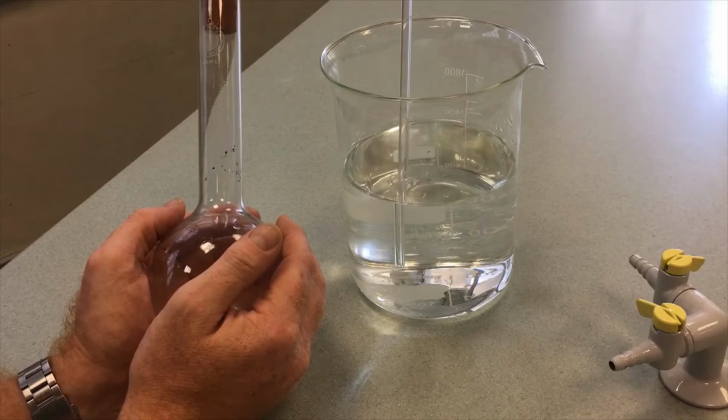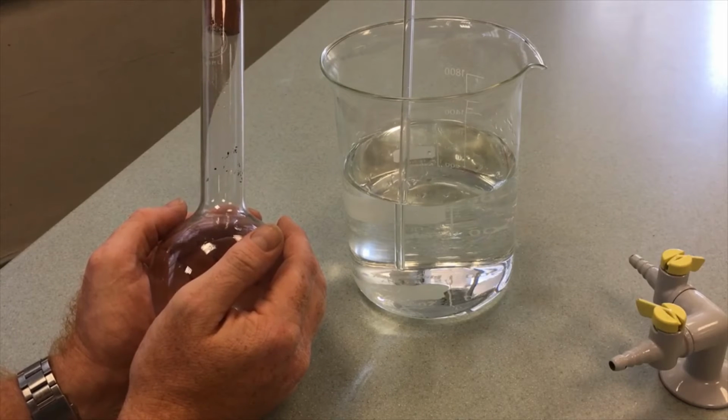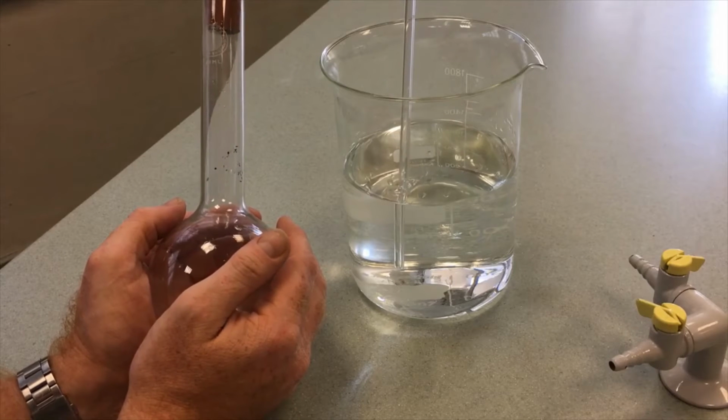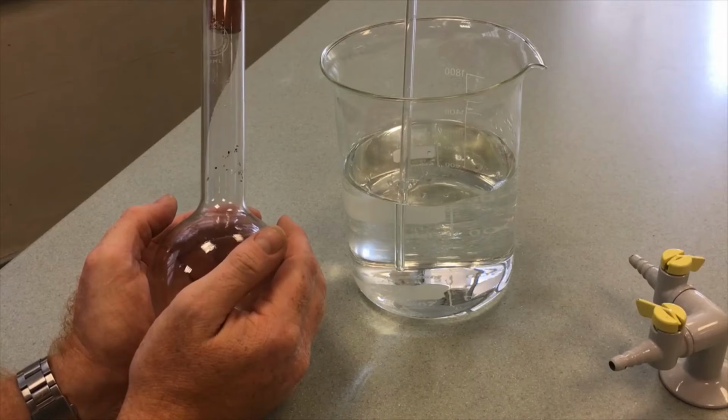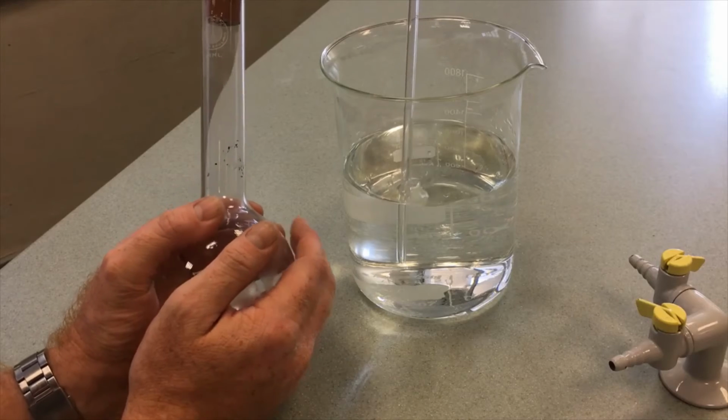This tells us that, A, thermal expansion is occurring, but it's also showing us that quite a lot of expansion is occurring for a small change in temperature. I'm only changing the temperature in the flask by a few degrees Celsius, yet I'm getting quite a few bubbles showing quite a lot of expansion.